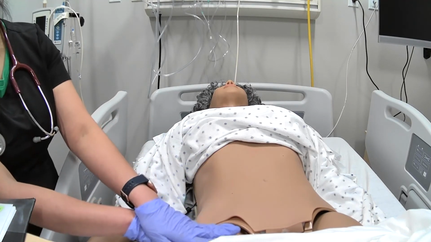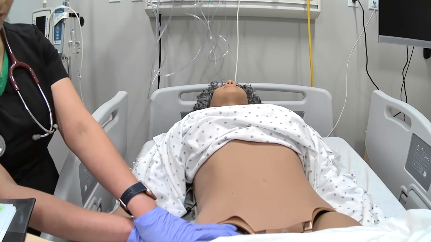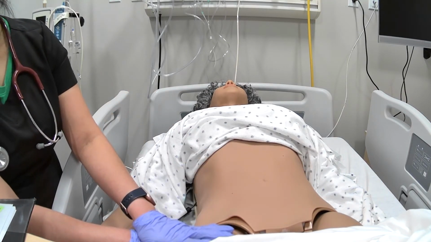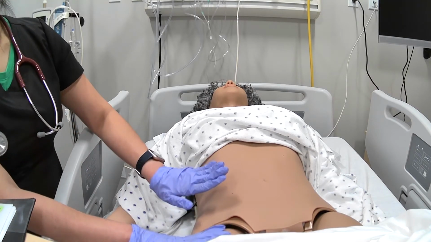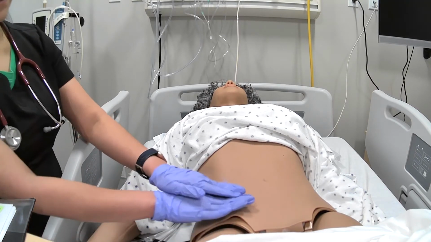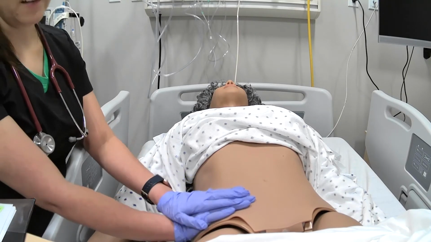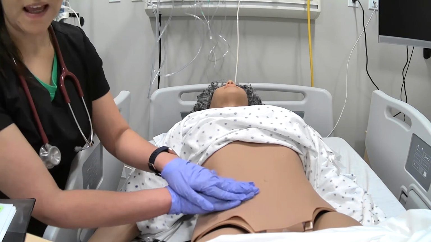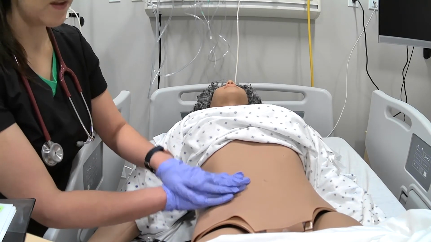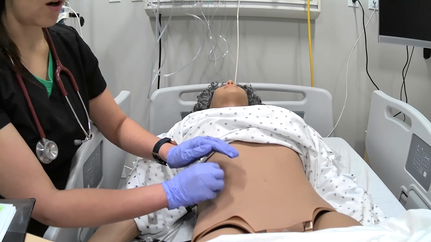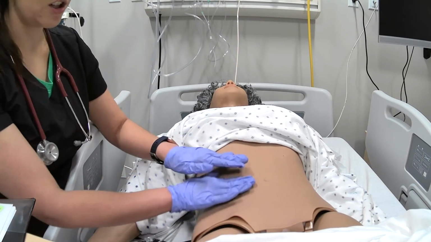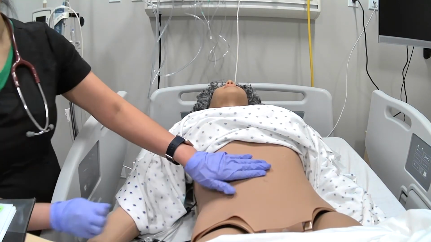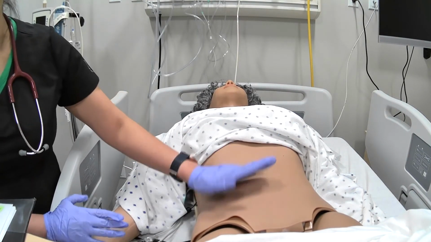Because if there were any masses in the muscles or herniations, you might be able to feel them, to palpate them. Again, when we're palpating, you want to assess, for instance, if the patient has an enlarged liver or an enlarged spleen, you might be able to palpate the mass, or a hardened area, it'll feel a little harder when you're going over that quadrant. So that's why you want to palpate.